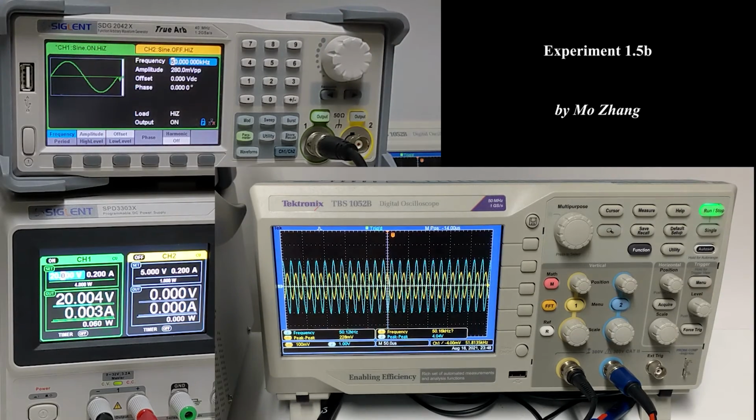50 kilohertz. Let's get another number. Again, input's peak-to-peak voltage is 208 millivolt, and output's peak-to-peak voltage is 4.36 volt.